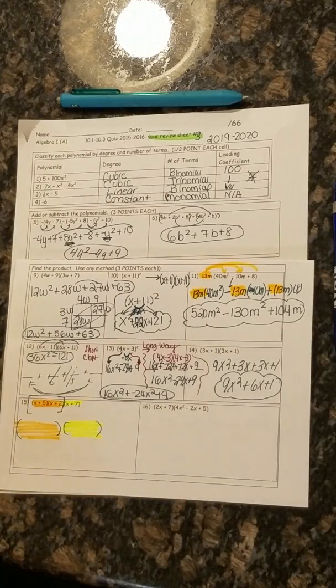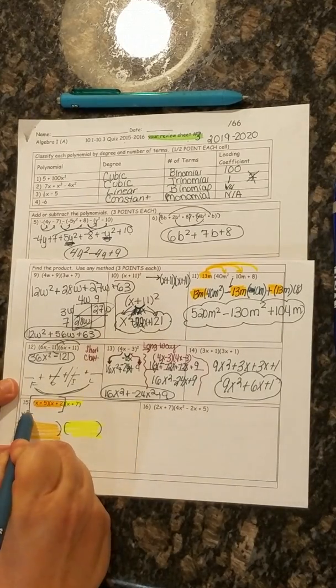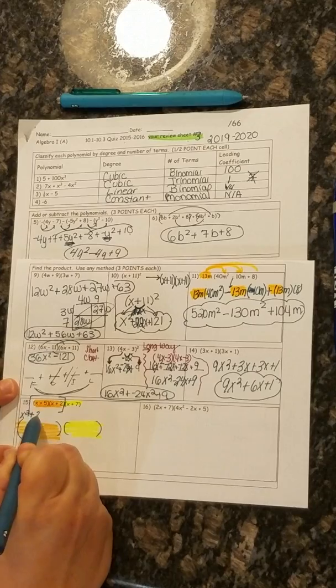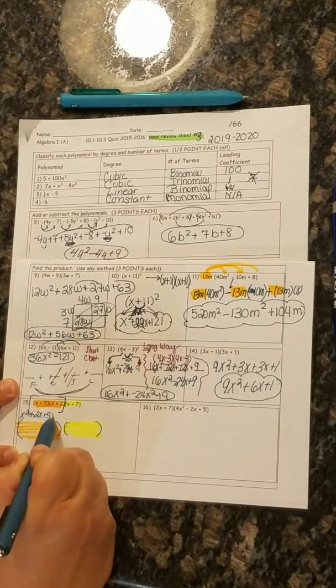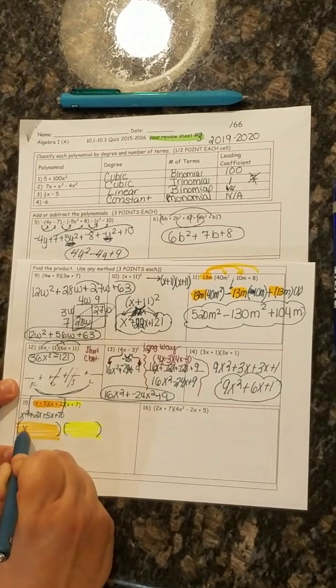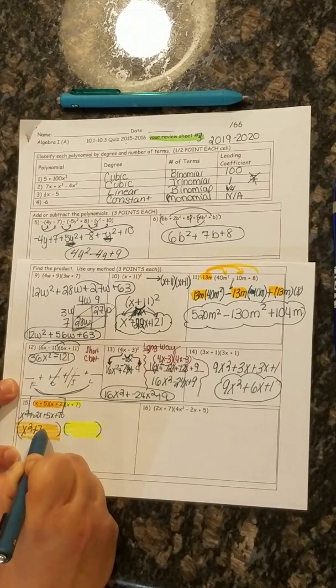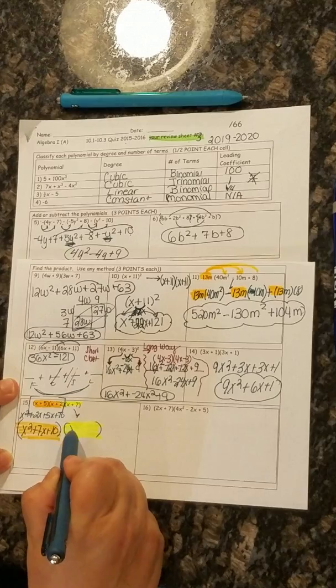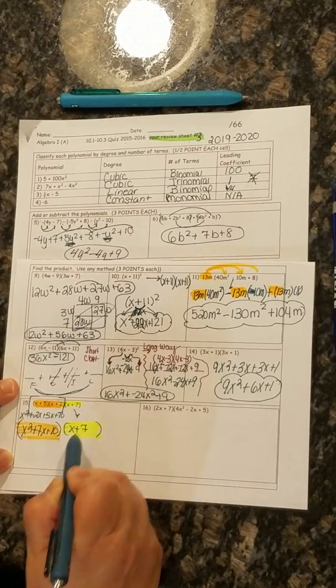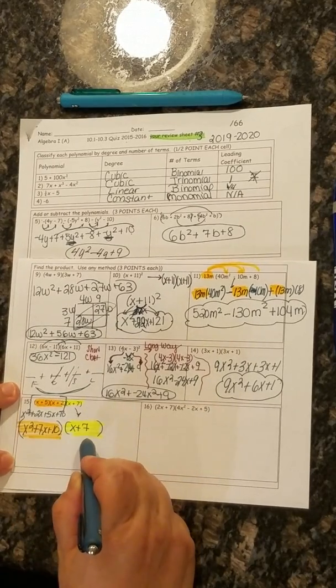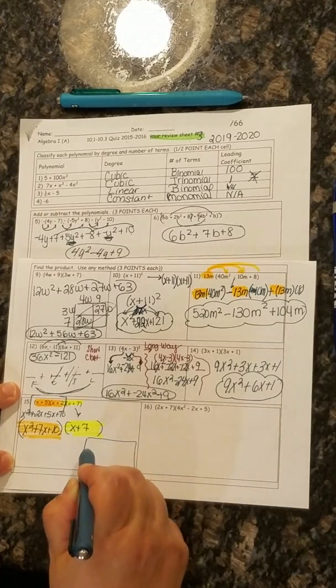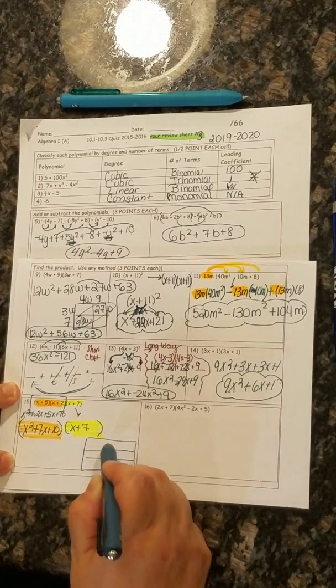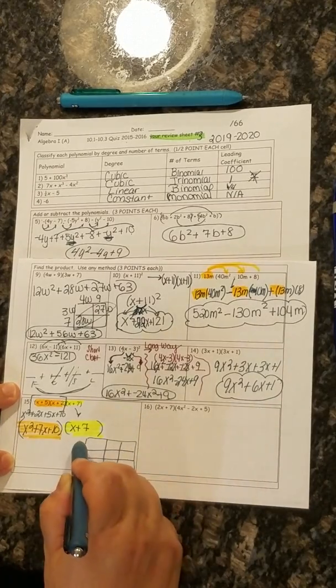So if I multiply out this orange one, I get x squared plus 2x plus 5x plus 10, which gives me x squared plus 7x plus 10. But I can't forget that I've got to multiply it by this guy too, x plus 7. So maybe you want to do this little Punnett square that you'll probably use in science someday.